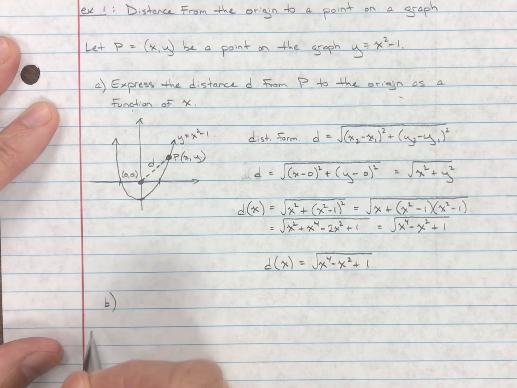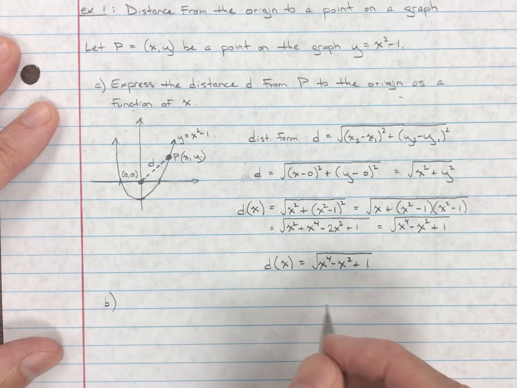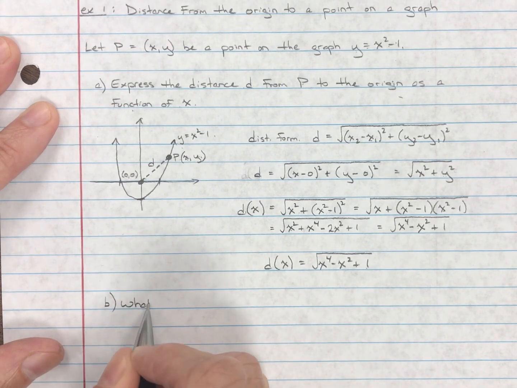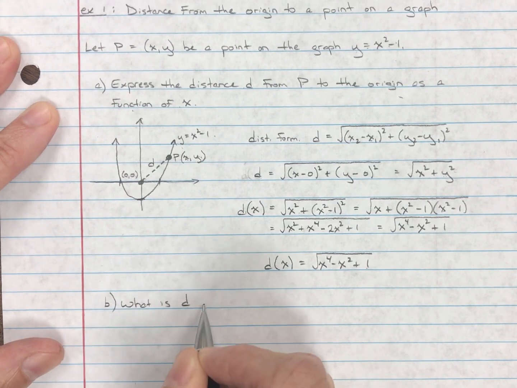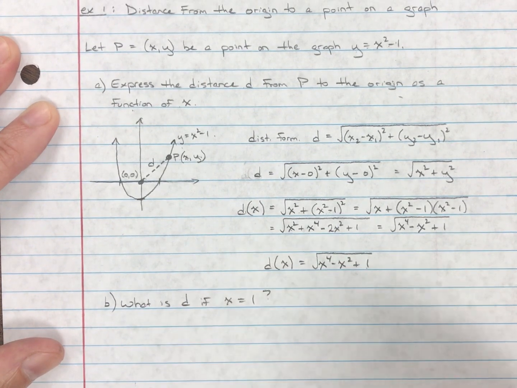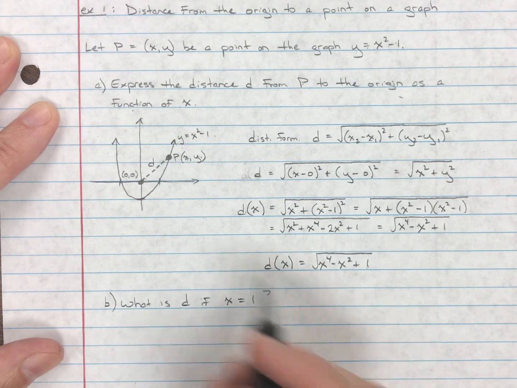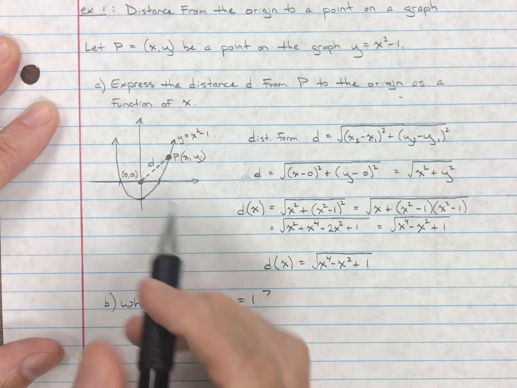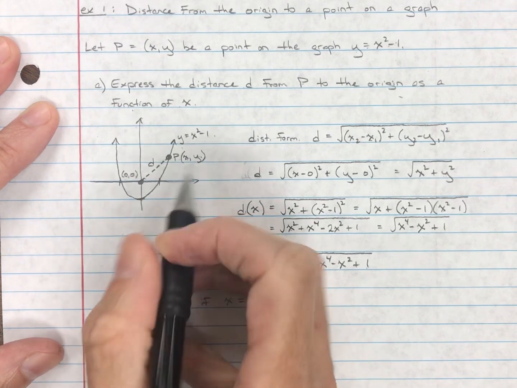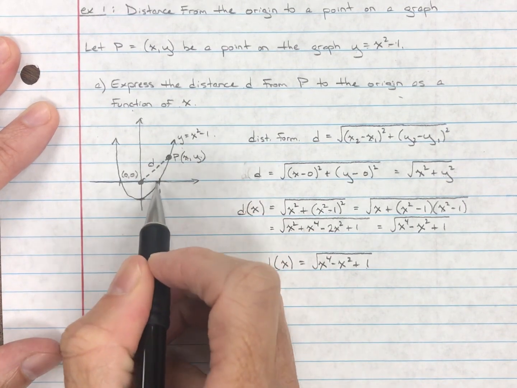Okay, letter B. If x equals 1, what is d? How far is the distance from here to here if x is 1? Well, x is 1 is right there. How far is that distance to the origin?